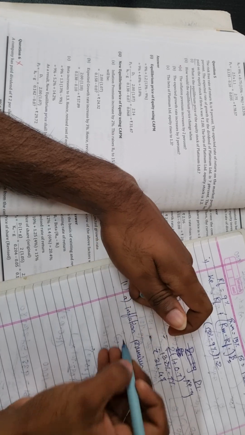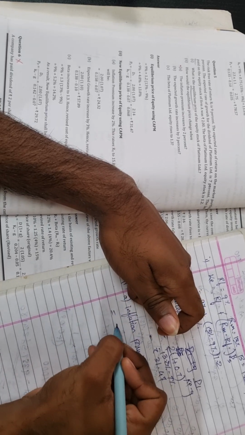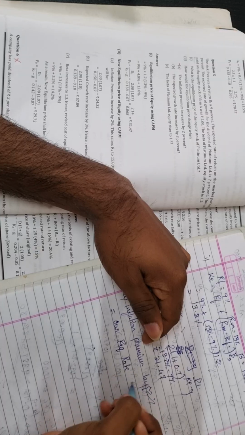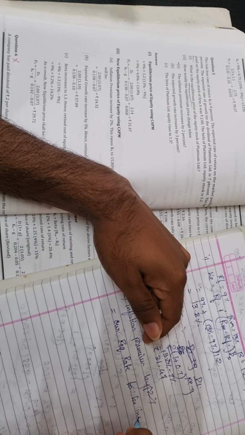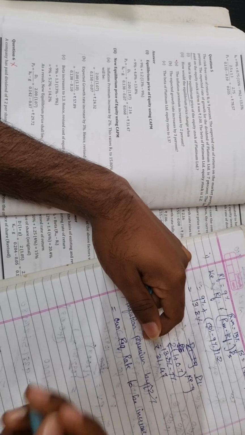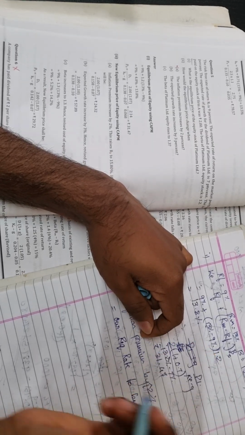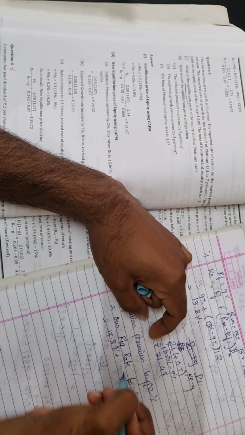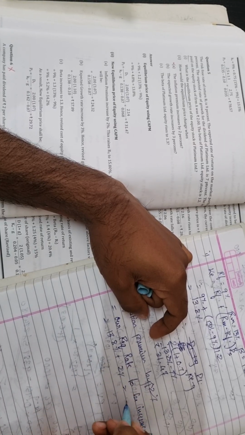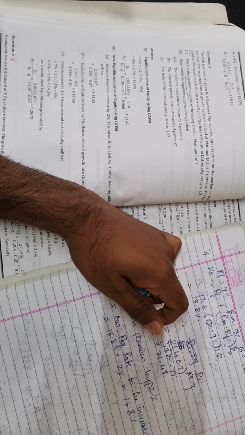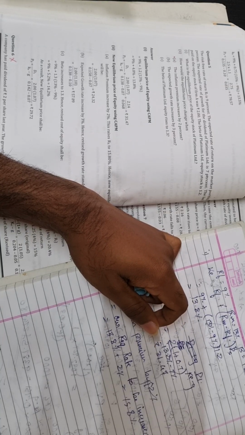The same logic is applied here: our required rate is to be increased by 2%. Since inflation is increasing, our required rate will also increase. That is 13.8% plus 2%, and we get 15.8%. This was the catch.